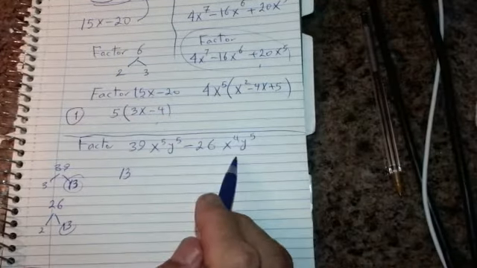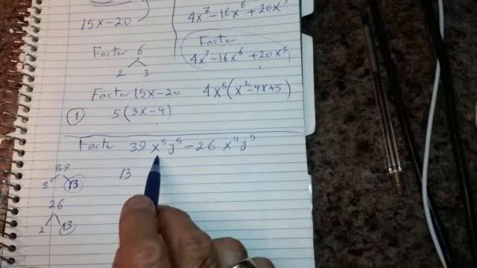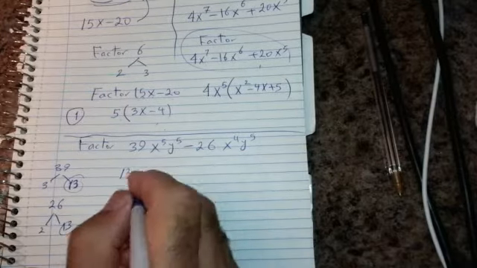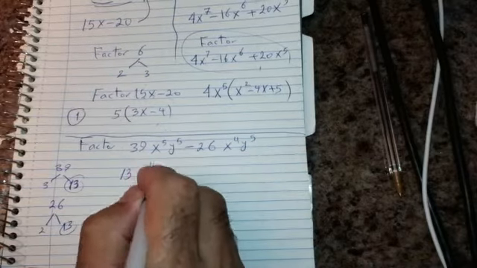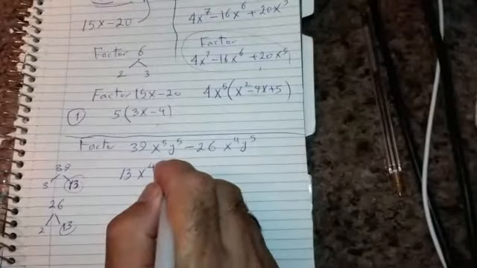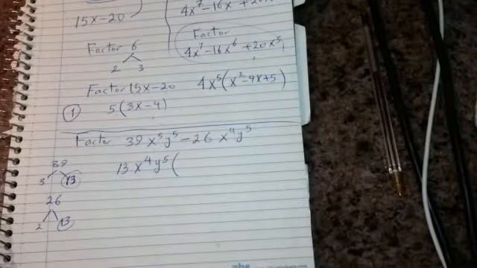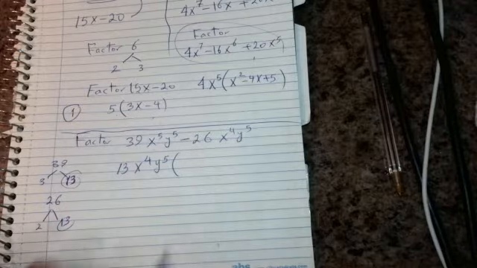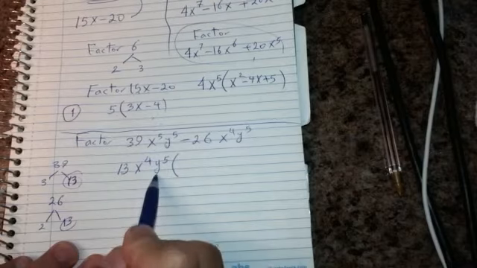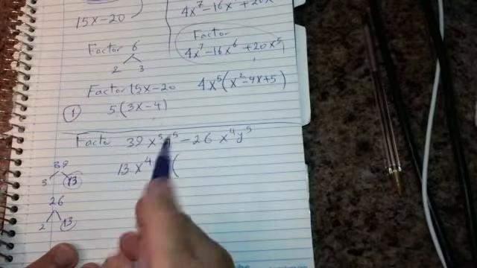They both have x in them, one is x to the power of 4 and the other x to the power of 5. You always take the lower one. And they both have the same thing, y to the power of 5. Then we open a parenthesis. To see what you put in the parentheses, you take each of these and divide by that.